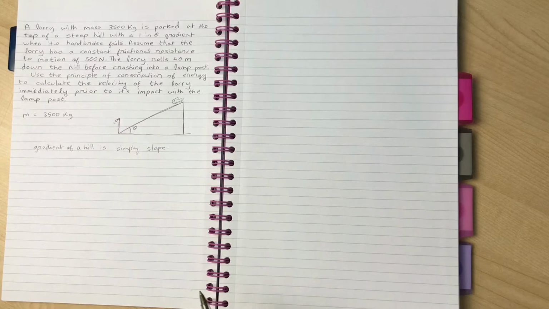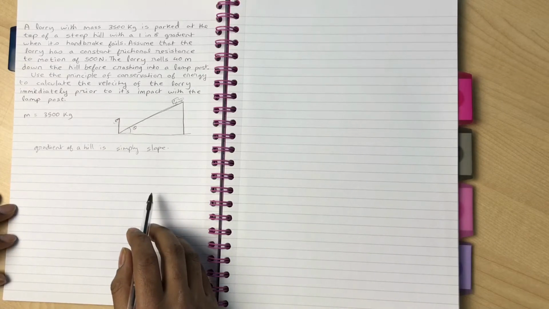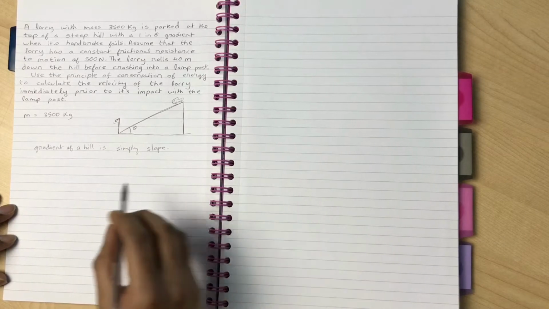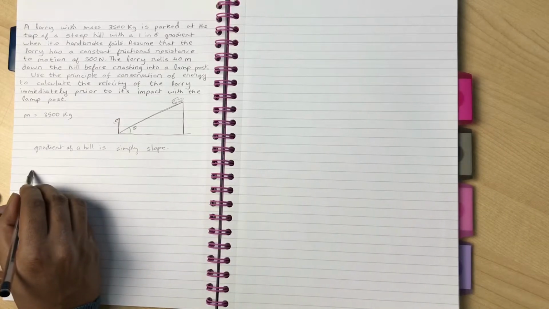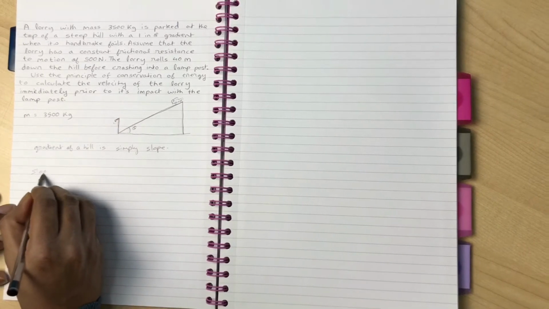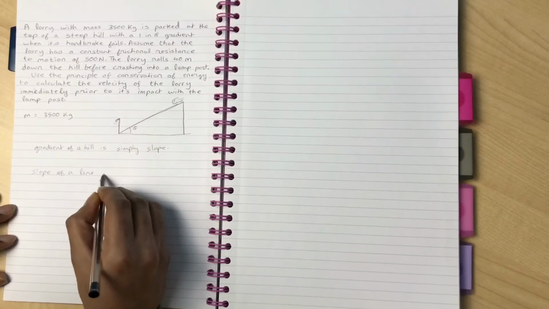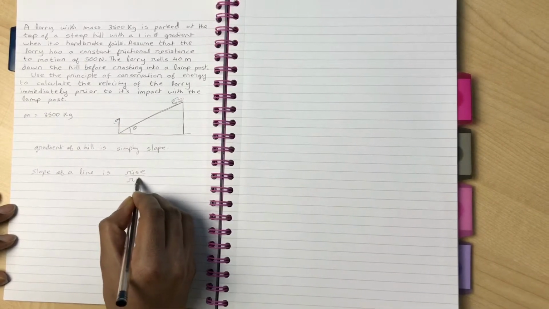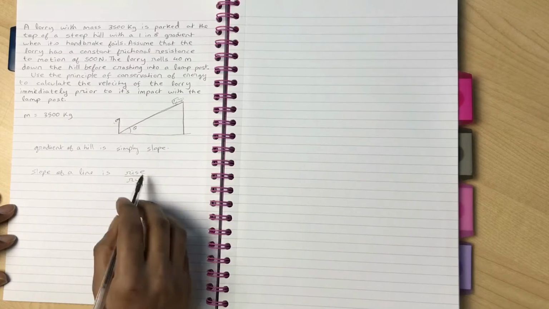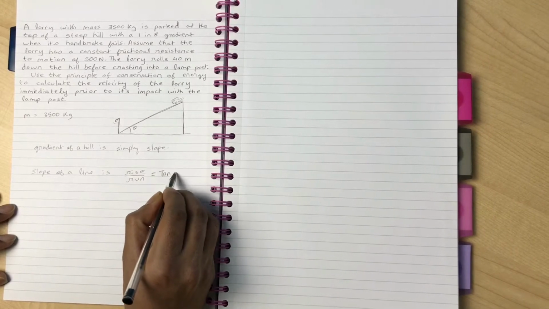Now if you remember, in equation of a line, we learned how to calculate the slope of a line in simultaneous equations. Slope of a line is rise over run. Now this is also equal to tan of theta.